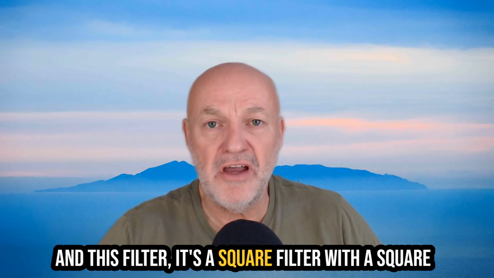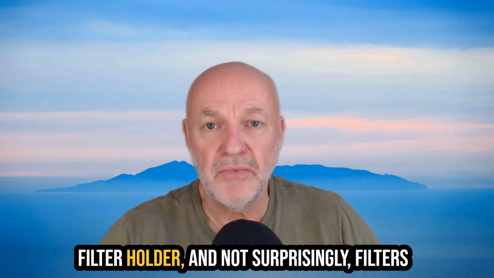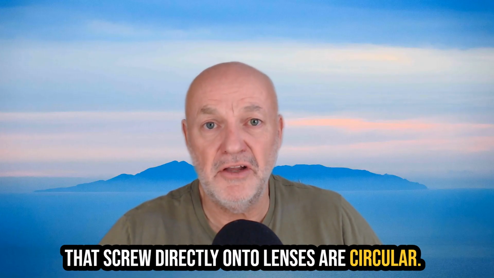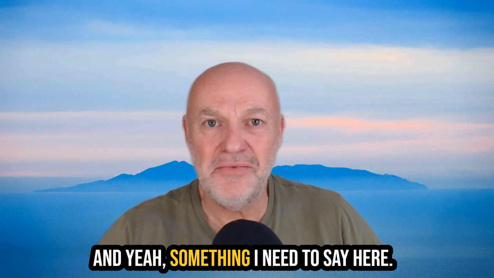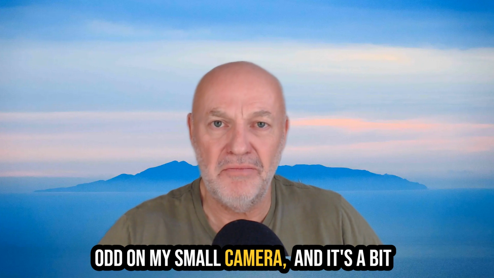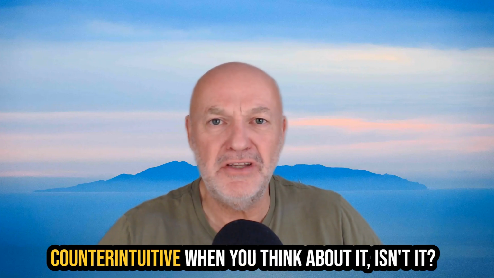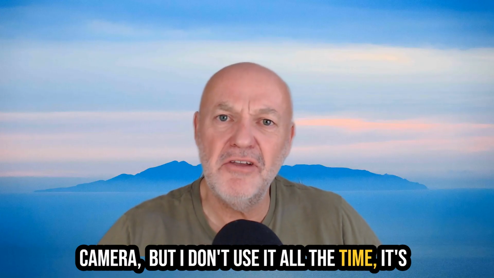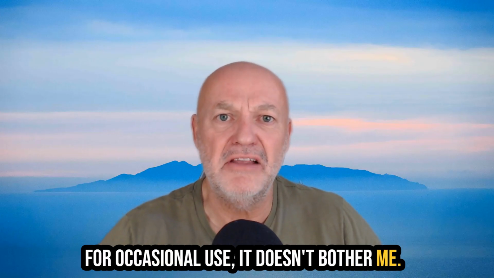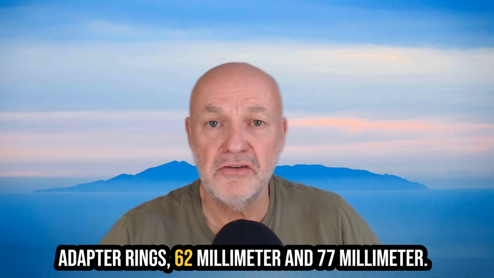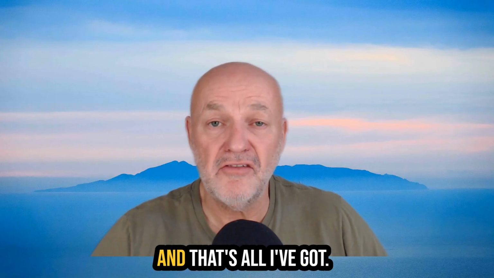And this filter, it's a square filter with a square filter holder. And, not surprisingly, filters that screw directly onto lenses are circular. And, yeah, something I need to say here. The big filter and holder, it does look rather odd on my small camera. And it's a bit counterintuitive when you think about it, isn't it? The reasons why you might have a smaller camera. But I don't use it all the time, it's for occasional use, it doesn't bother me, it's fine. So what I've got is I've got one filter, I've got two adapter rings, 62mm and 77mm, and one filter holder. And that's all I've got.